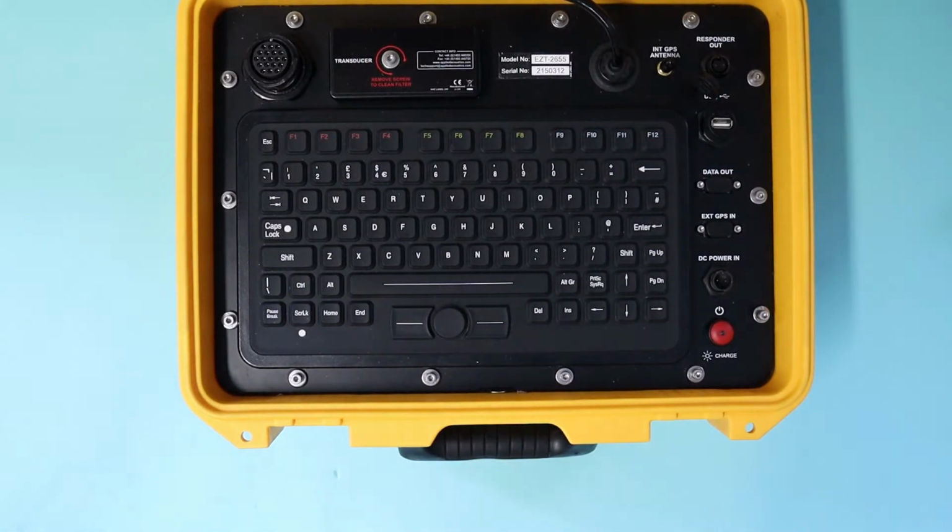On opening the Alpha Portable, you'll be greeted with the following: an integrated keyboard and mouse, and going from the top left, a transceiver input position, a dust cap, an internal GPS antenna input, a responder out connector, a USB connection, data out serial, external GPS in, note this is also your heading input, a DC power in, and an on button. There's also an LED in the middle of the on button, which shows the unit when it's being charged.